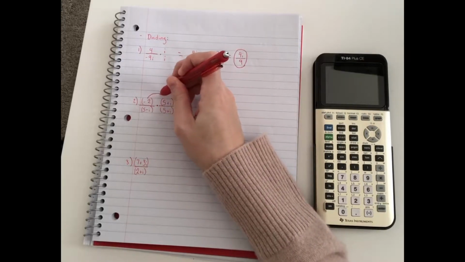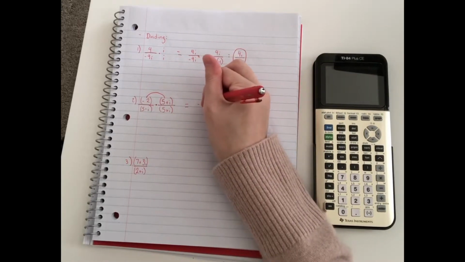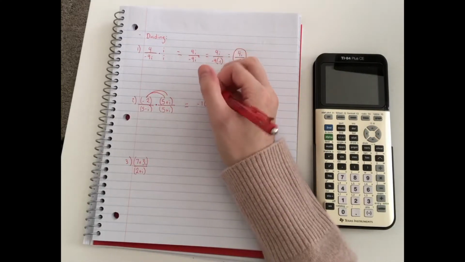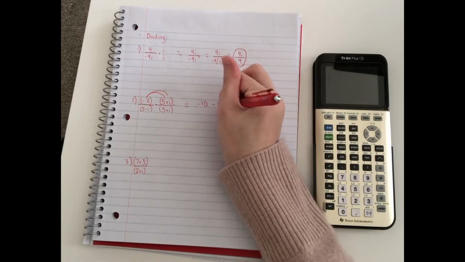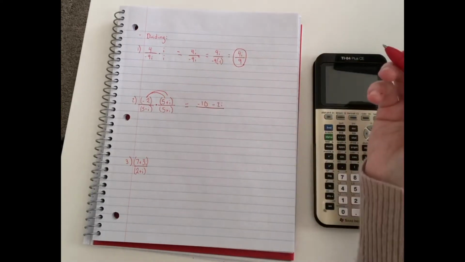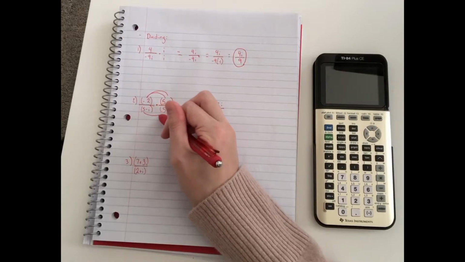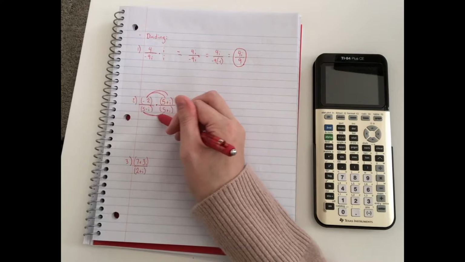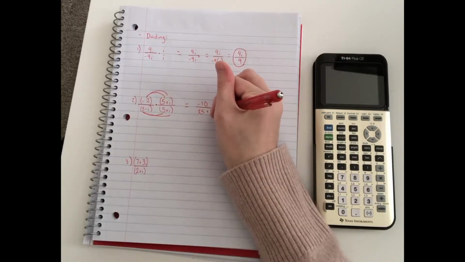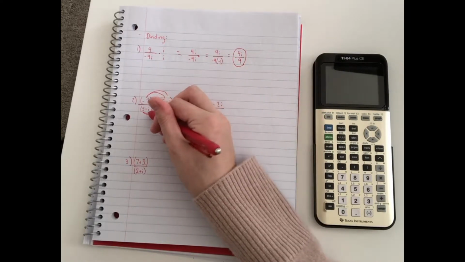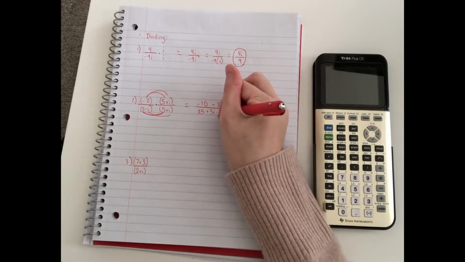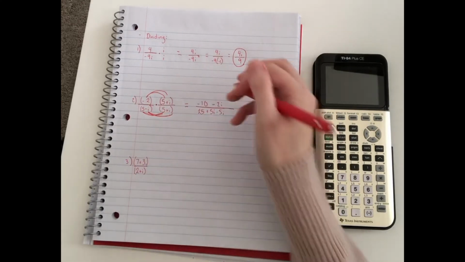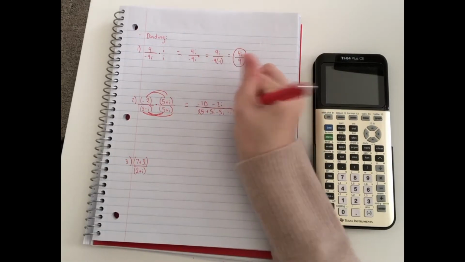So we have negative 2 times 5, which is negative 10. We have negative 2 times i, which is negative 2i. On the bottom, we're going to have to FOIL. So first times first, 5 times 5 is 25. Outer, which is 5 times i, which is plus 5i. Inner, which is negative i times 5, so negative 5i. And then of course last, which is negative i times positive i, which will give you a negative i squared.